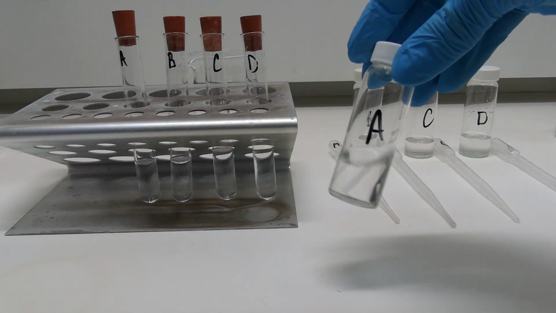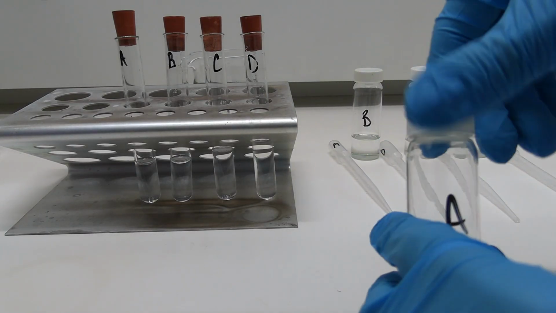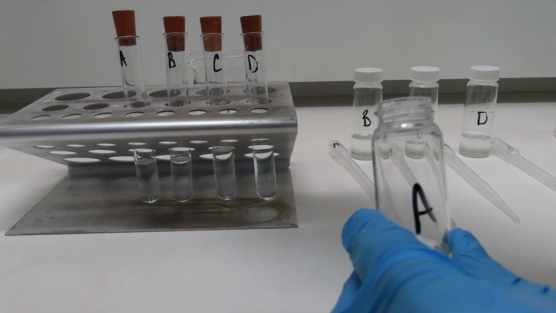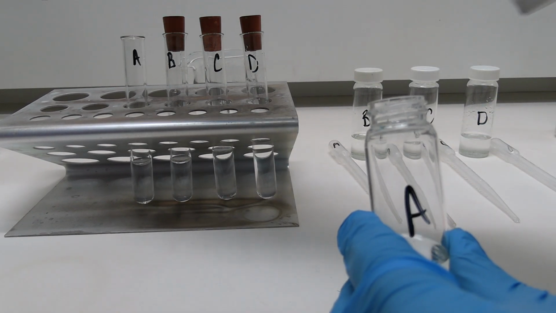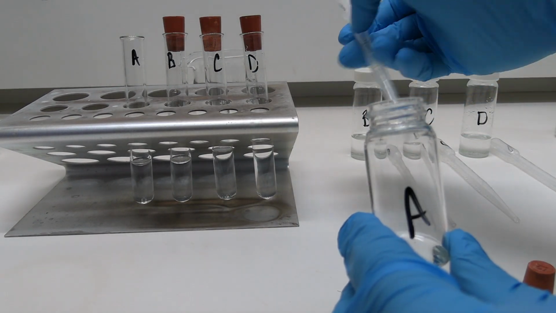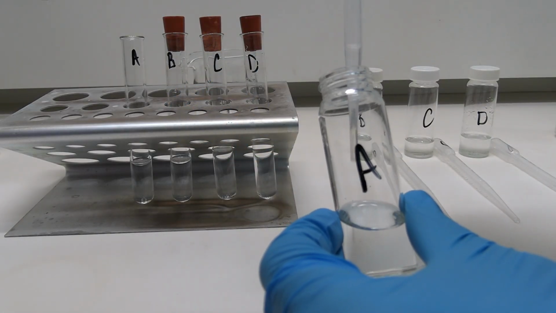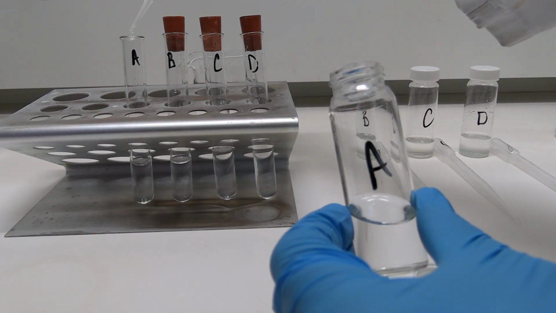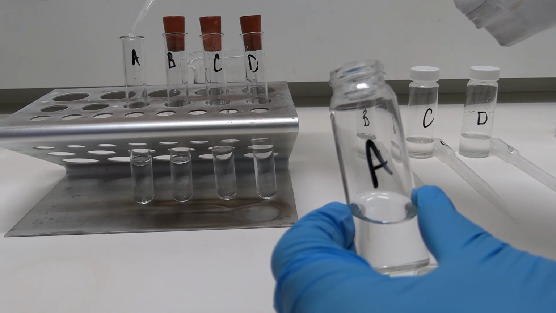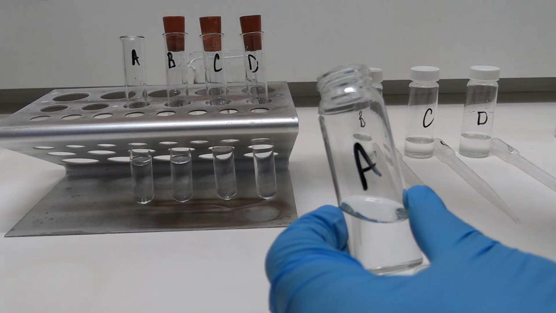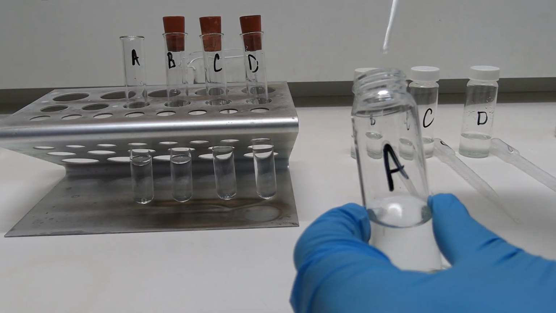We'll then add just a few drops of our samples to the corresponding test tubes, making sure to cover them again after each addition. I just want to point out, if you're carrying out this experiment outside of a fume cupboard, it's really important to minimize exposure of these unknown samples. They can be quite pungent and harmful to your health.